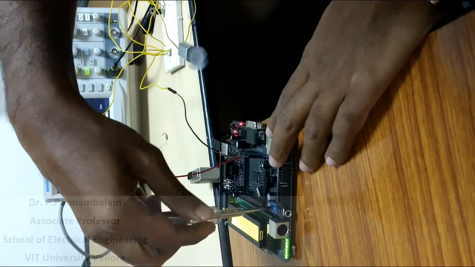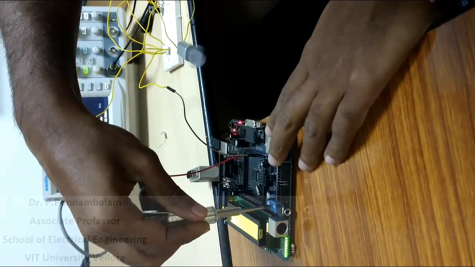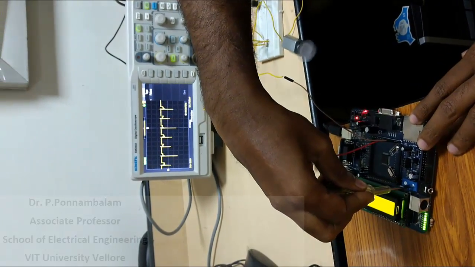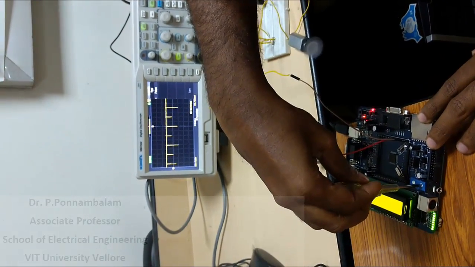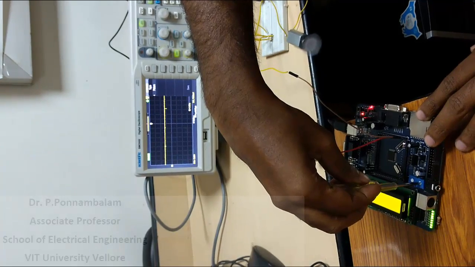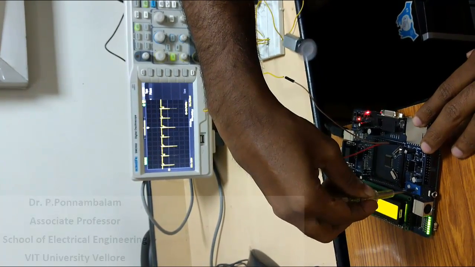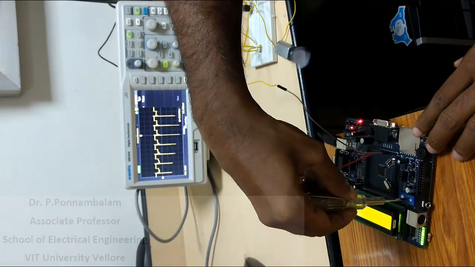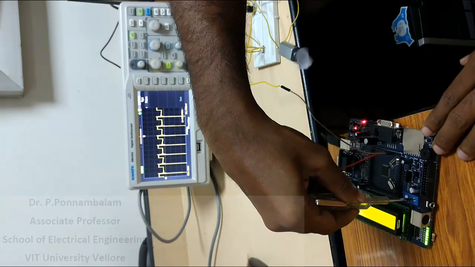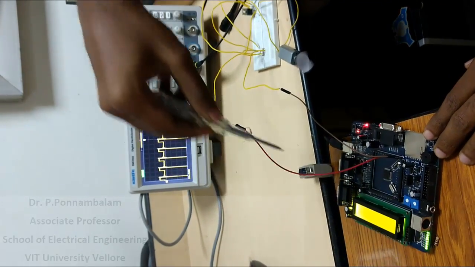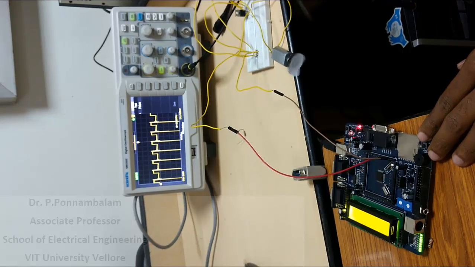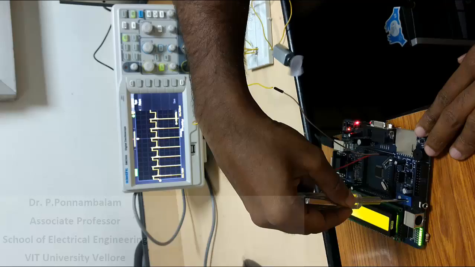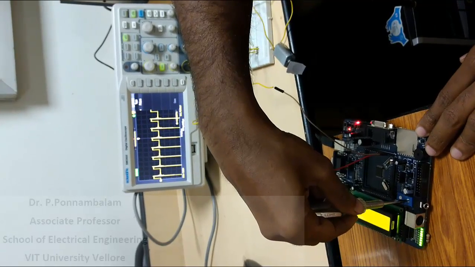So now I am increasing. You can see the waveform's on time increases, and the speed of the motor also is increasing. I have kept it at the maximum. Now again I am reducing, and you can see that the speed of the motor is reducing. It is rotating with almost minimum speed. If I reduce it further, it will stop. So now it has stopped.